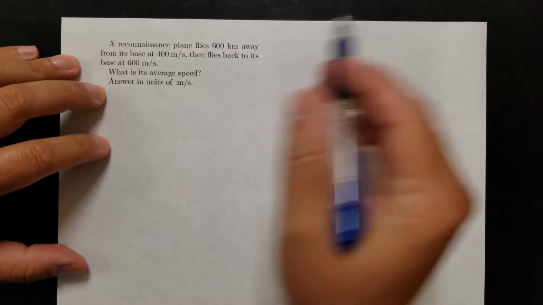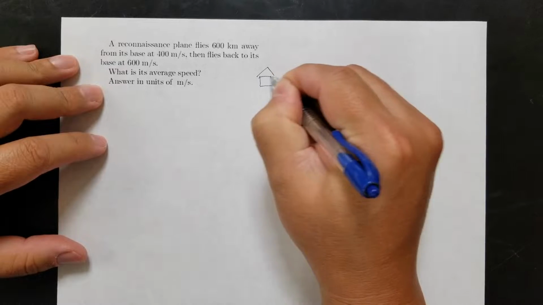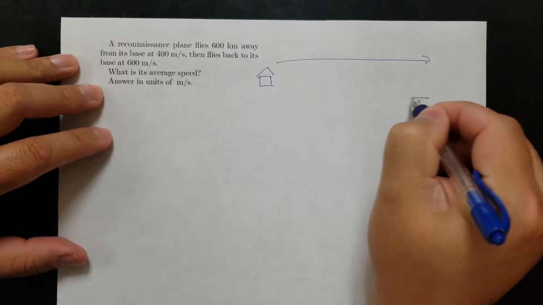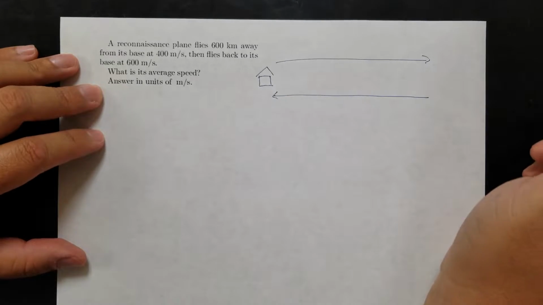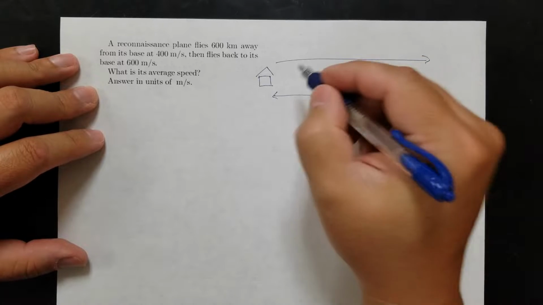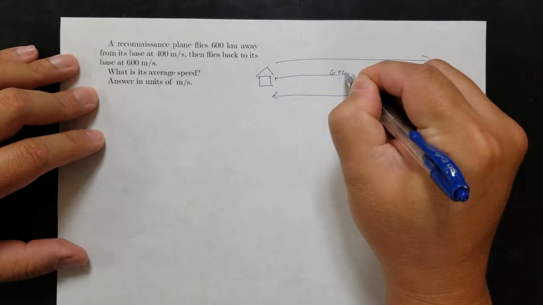Okay, in this problem I have a plane that flies, so here's the base, right? And this plane flies some distance forward and then it flies some distance backwards. But it traveled at different speeds, right? So this distance from here to here is 600 kilometers.